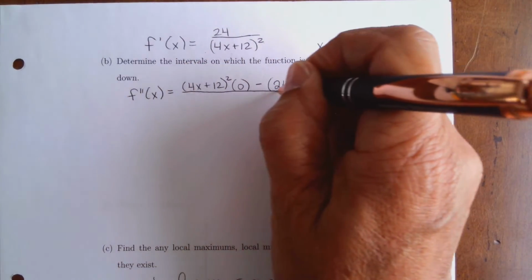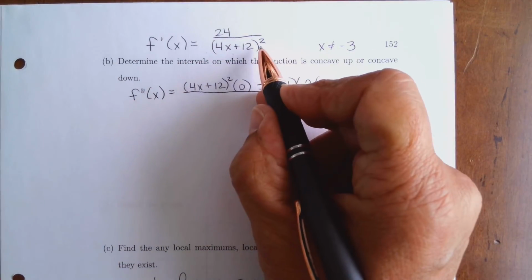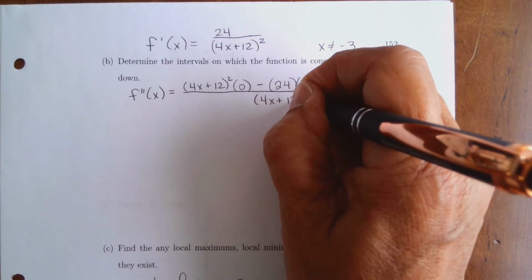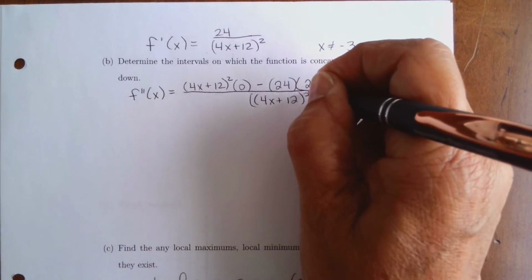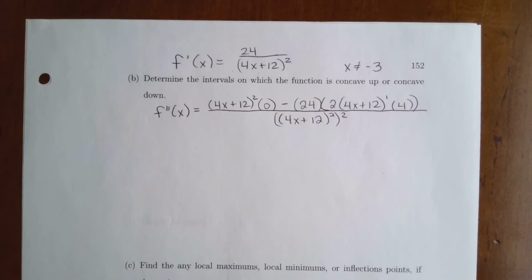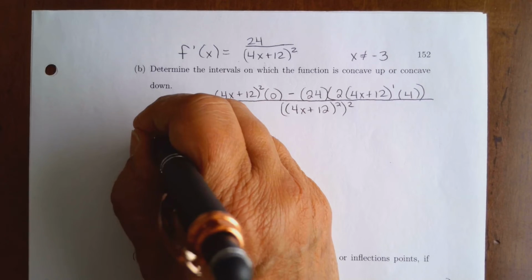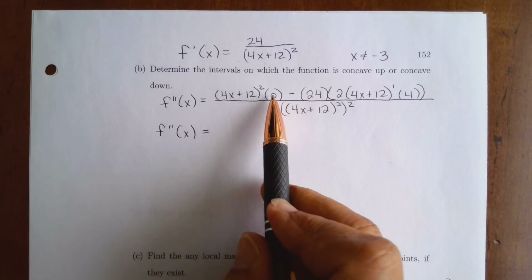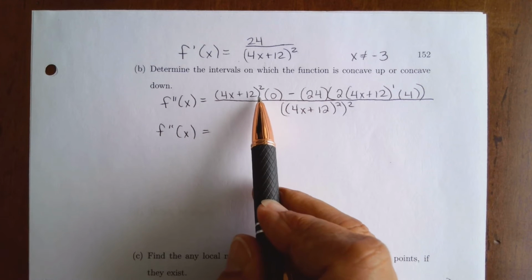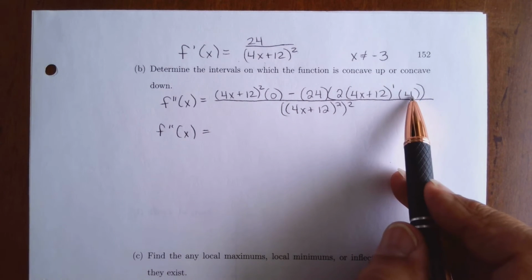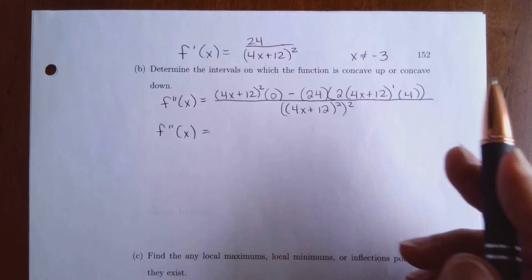All over the bottom squared. So if you square a square, you get a fourth, but I'll go ahead and write it squared just so you can see that. Okay, so now let's clean that up a little bit. In the top, this is 0, and 0 times anything is 0. So over here, let's fix this: 24 times 2 times 4.